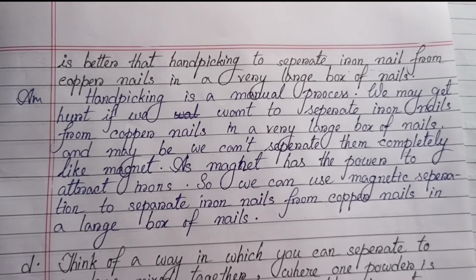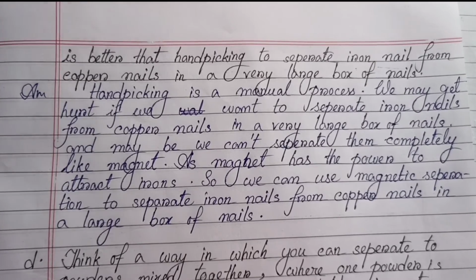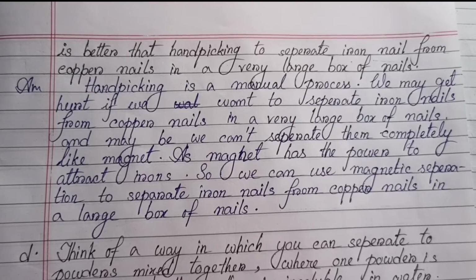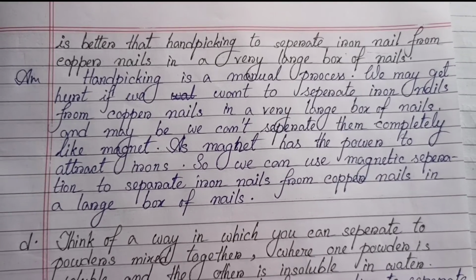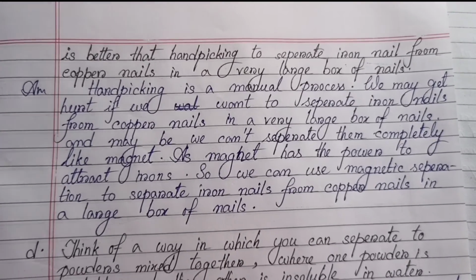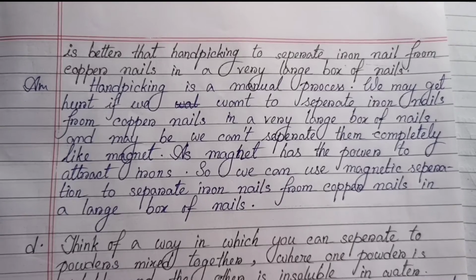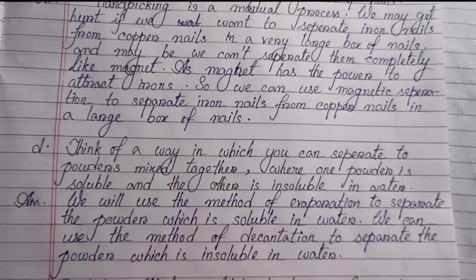Handpicking is a manual process. We may get hurt if we want to separate iron nails from copper nails in a very large box of nails, and maybe we cannot separate them completely like a magnet, as a magnet has the power to attract iron. So we can use magnetic separation to separate iron nails from copper nails in a large box of nails.